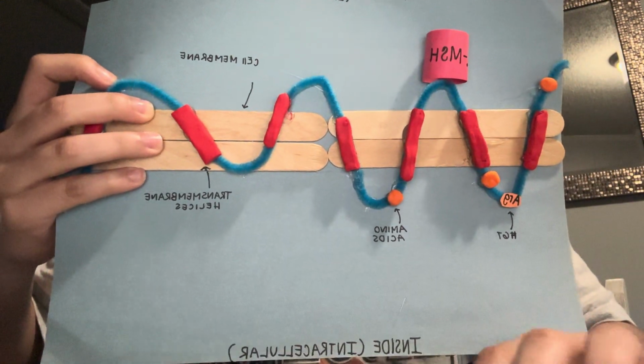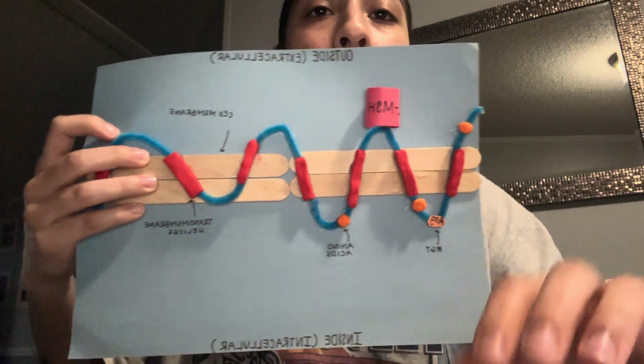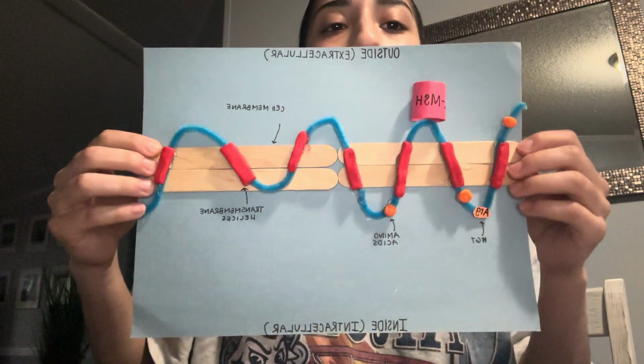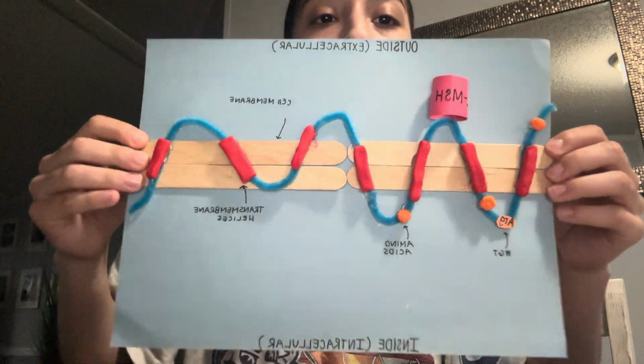Another limitation includes the size of my project, which is much bigger than the actual MC1R, which is extremely small. Lastly, it doesn't accurately depict the interactions that occur in secondary structures such as the beta sheets and alpha helices interacting.